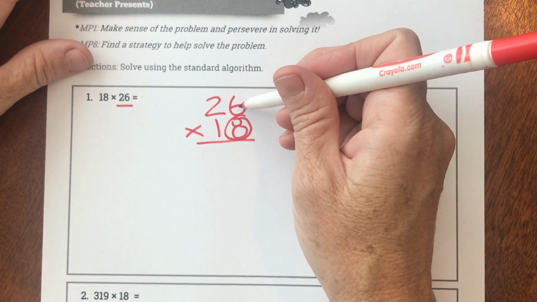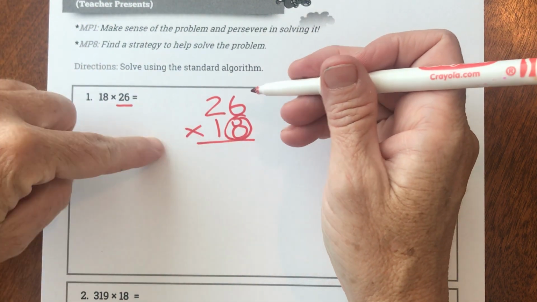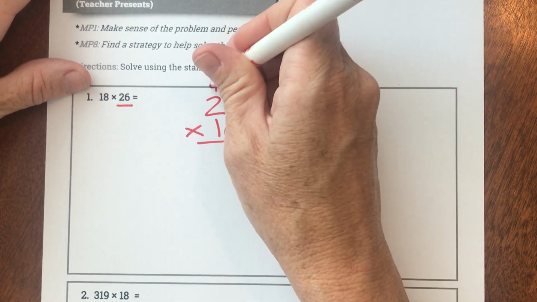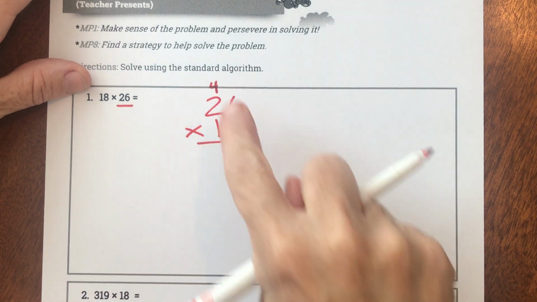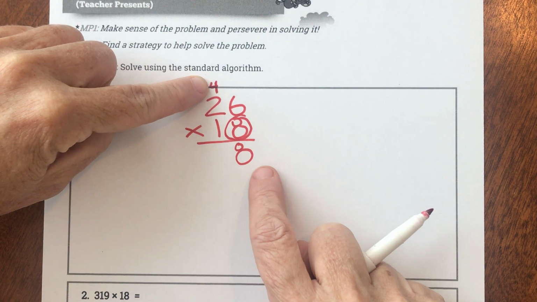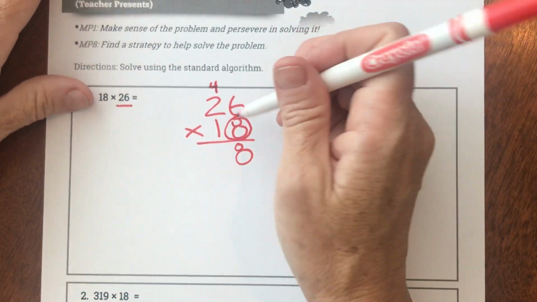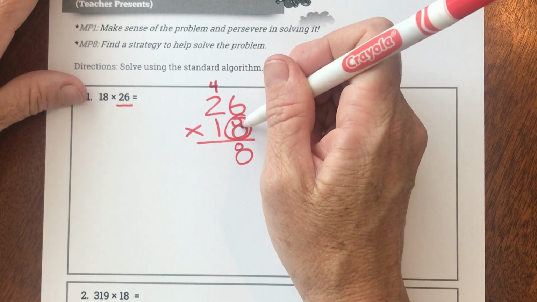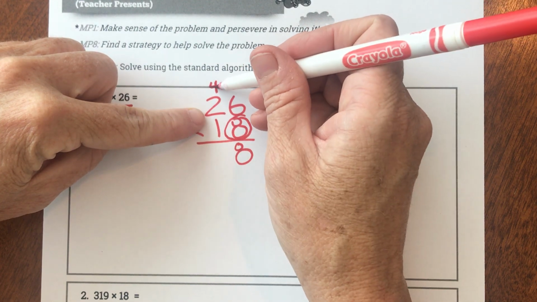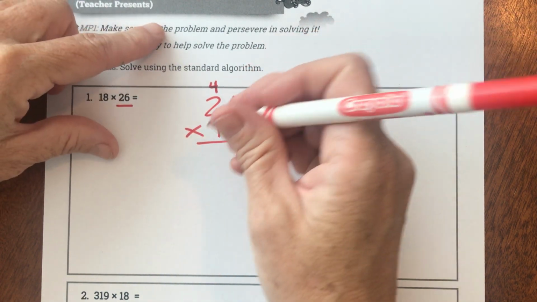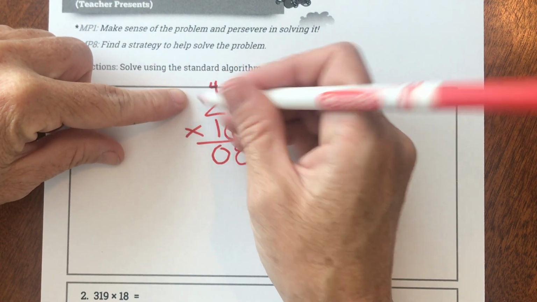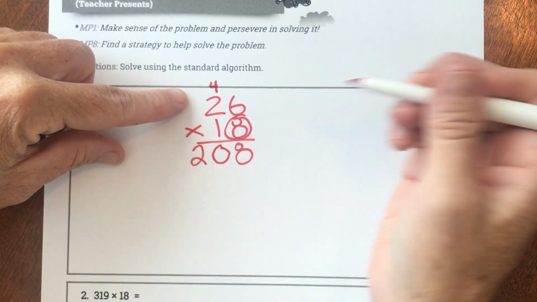So 8 times 6 is 48. But instead of writing the 48, I'm going to carry the 4 up there like I do when I add. So I put my 8 ones here and I put my 4 tens there. So 48. Then, just like I did before, I'm going to go to the 2. So I'm going to say 8 times 2 is 16 plus 4 is 20. So I would put the 0 and I'd carry the 2 for the 20, but there's nowhere to carry it to, so I just write it there.